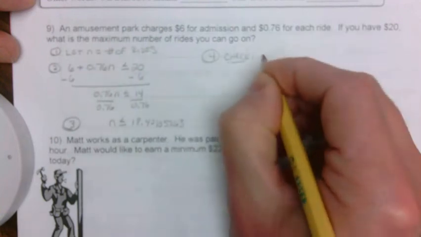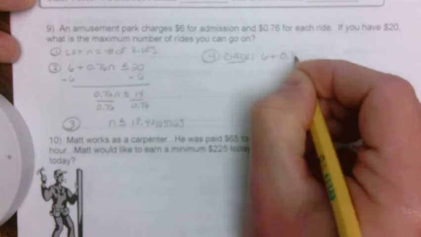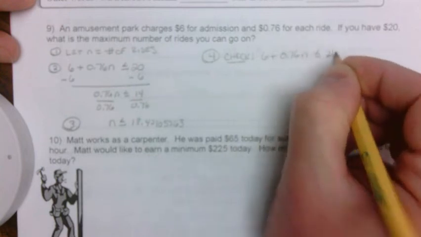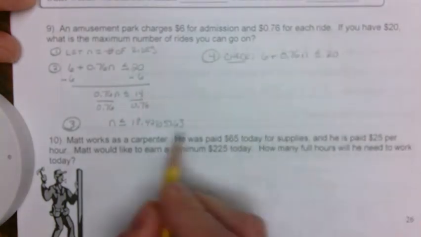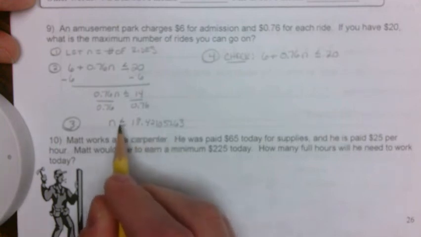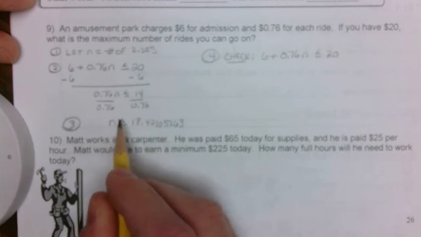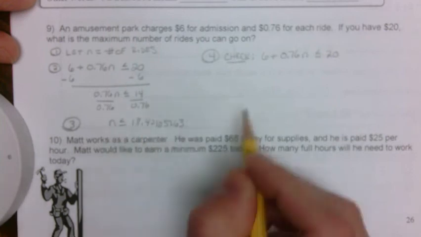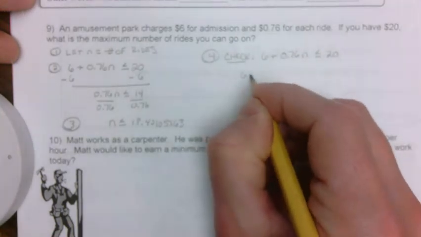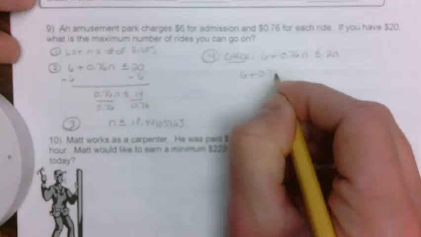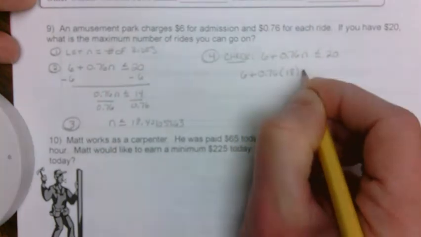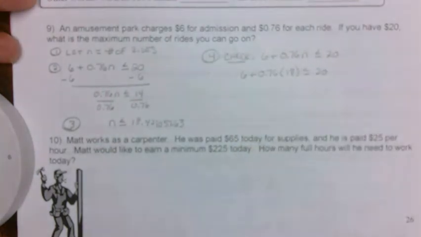Rewrite the inequality. 6 plus 76 hundredths n is less than or equal to 20. Now, it's not possible to go on this number of rides, so we're going to pick a number that is less than that number. Why don't we just use 18? 18 is less than or equal to that number right there. So let's use 18 in our check. 6 plus 76 cents times 18 is less than or equal to 20.